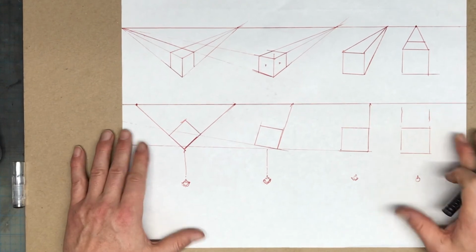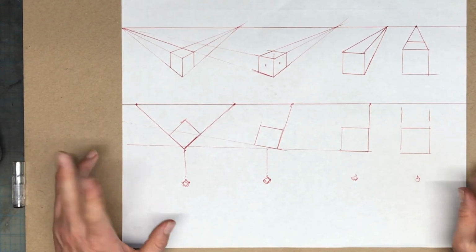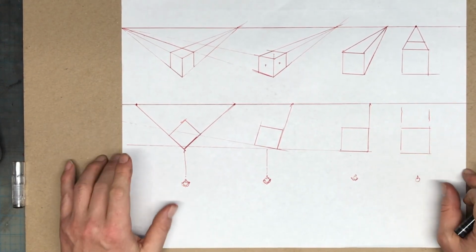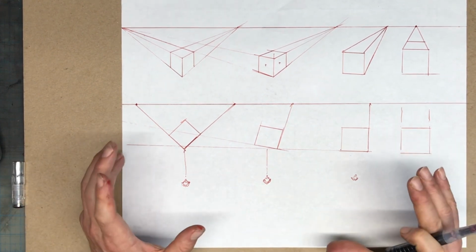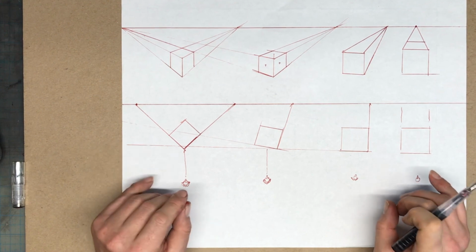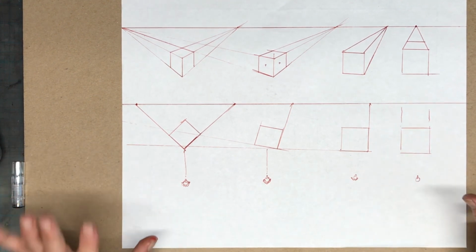So we're going to draw some cubes from quote-unquote observation. We're going to be working from an image. I'm going to show you guys how to deal with a situation where the cubes are not only not aligned with each other, but have vanishing points that are completely off the paper quite often.